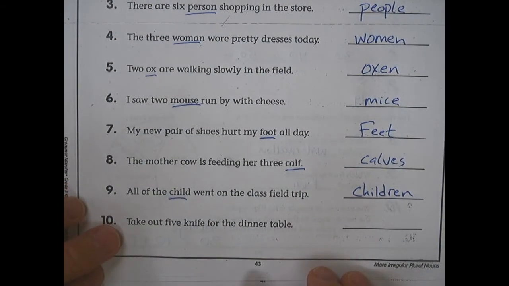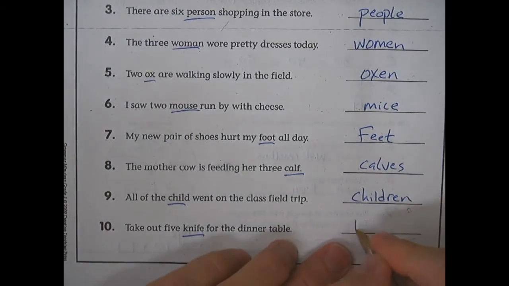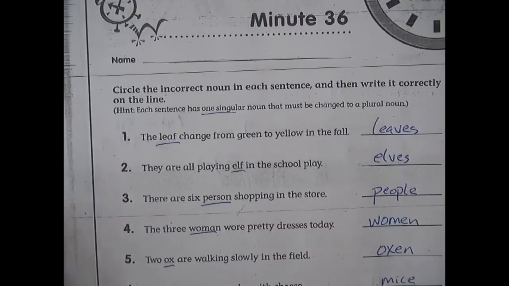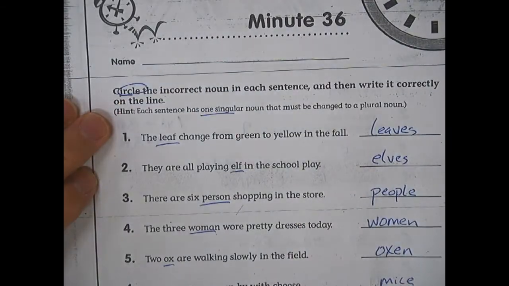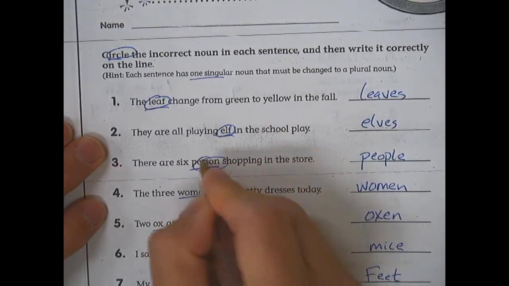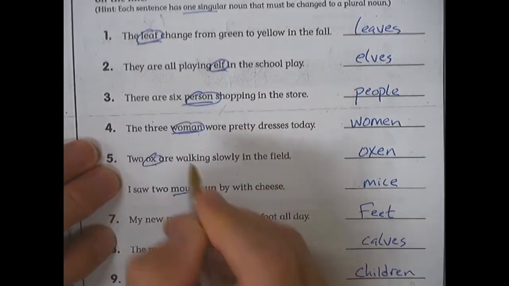And then take out 5 knife for the dinner table. That's going to be knives. And I'm going to go back and get this fixed because it's supposed to be circle the incorrect, so we'll go ahead and circle those right there.